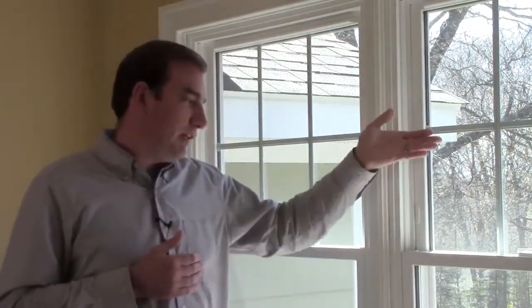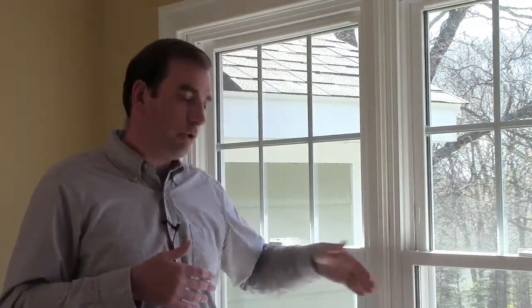Okay, the UV rays, it reflects it back so that it cuts down on fading of carpets, cuts down on fading of furniture and curtains. The solar heat, so that when it's hot outside and you're cooling inside, it reflects that solar heat and pushes it back out.